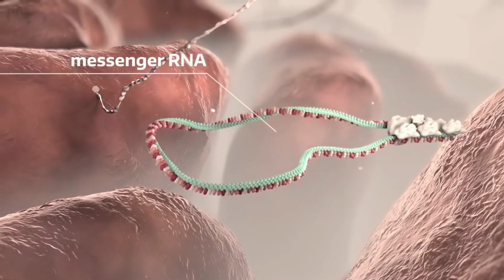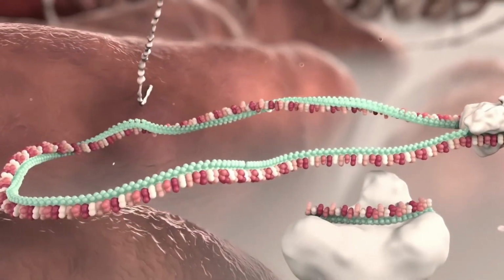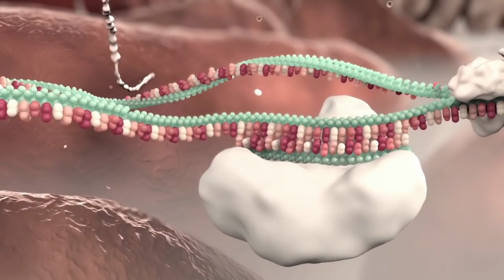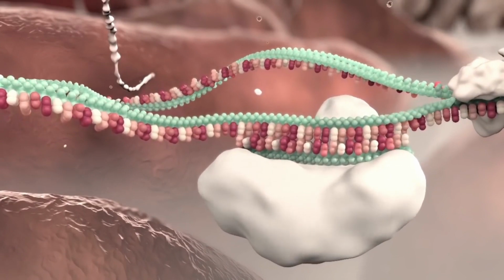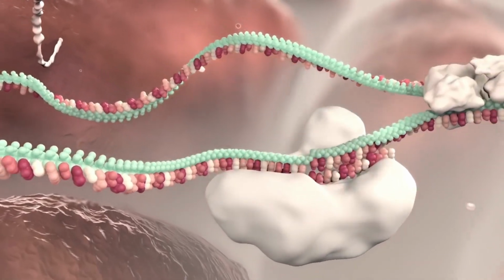The messenger RNA of a target gene is complementary to the sequence of the microRNA. That enables base pairing. Once bound, there are two ways in which RISC can inactivate the mRNA. Proteins in the complex can simply cut the messenger RNA, which will be further destroyed by the cell.